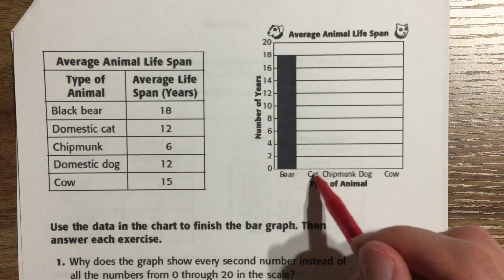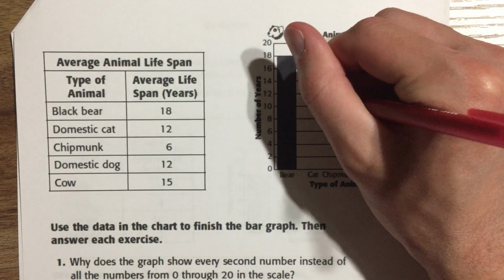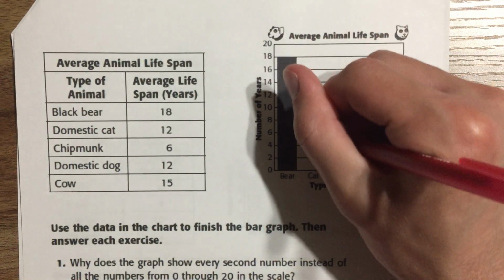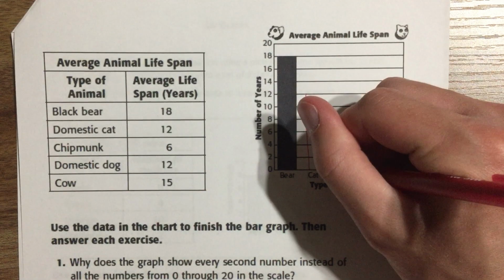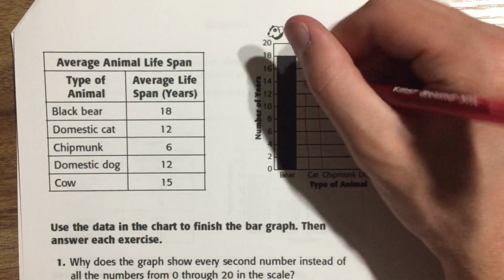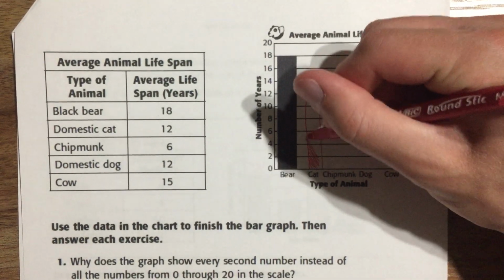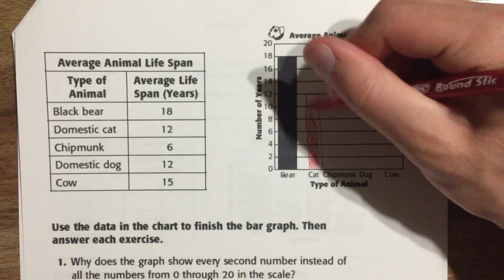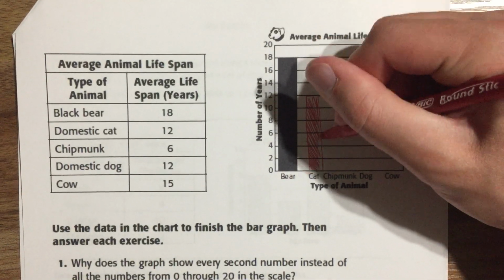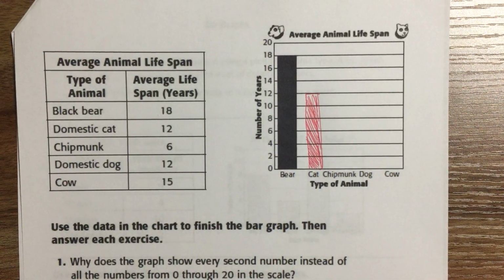So cat. Above cat, we need to go up to 12. So what I'm going to do is find my 12. I'm just going to draw a straight line down. You could easily draw a straight line up. This is far from a straight line, but you get my point. And then we're just going to color in that bar. Very important to color in that bar. And that goes up to 12.